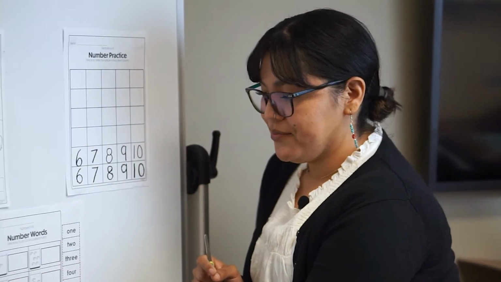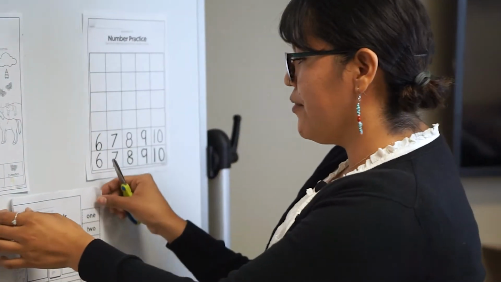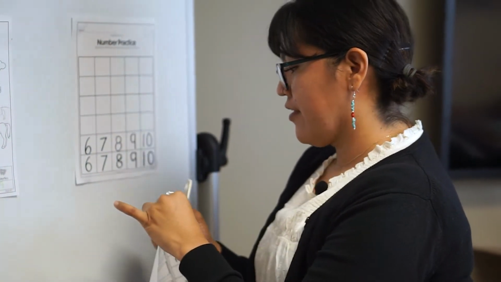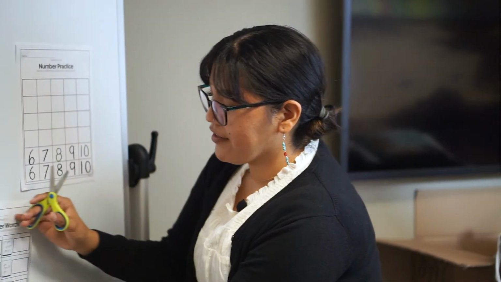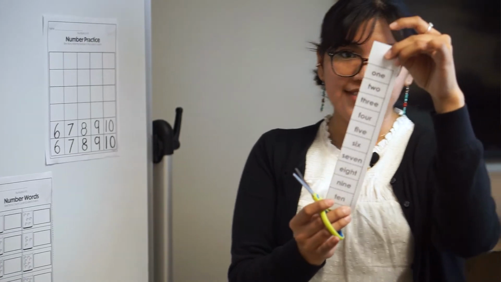So this is the section that we'll be cutting out. I will take mine off the board so I can show you. We'll be cutting this part out. Cut along the dotted lines. All right, gonna put this one back on the board. We're going to be cutting these number words out. You can cut them by yourself, or you can have a parent help you cut them out. There's a lot of numbers this time. We'll be going 1 through 10.